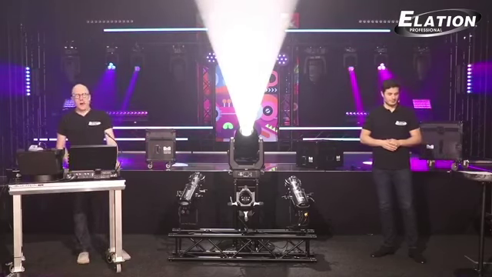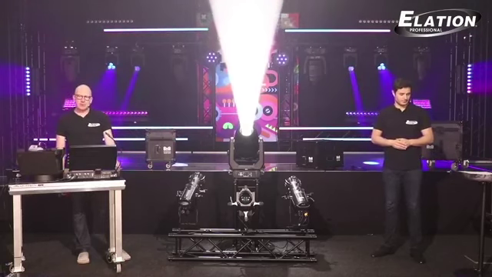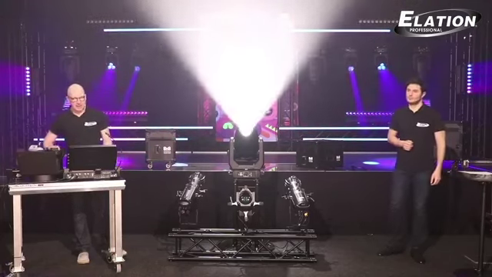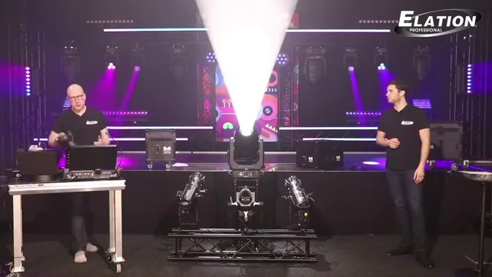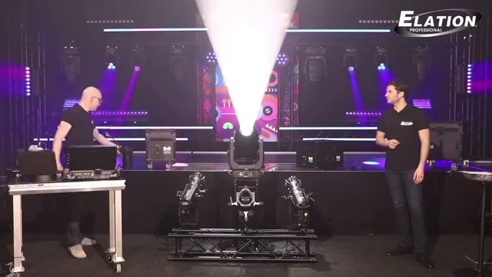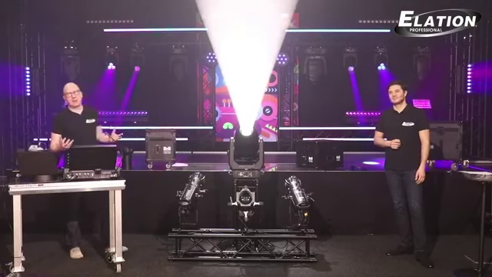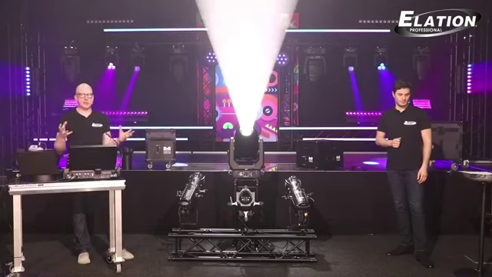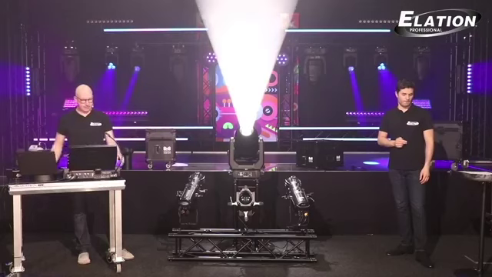So it is a nice wide zoom range. At the narrowest it goes down to 9 degrees, and at the widest goes up to around 47 degrees. And of course this means the range of separate lenses for the static profiles are no longer needed. So this saves you time, space and money. So now you could actually arrive at a venue knowing that the unit can have an adaptable, perfect beam size for the production or the area, with no swapping of lenses on site.